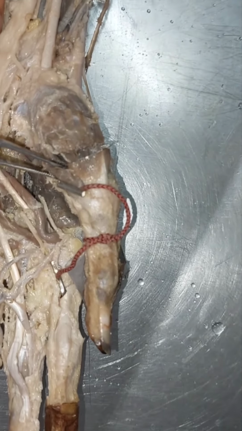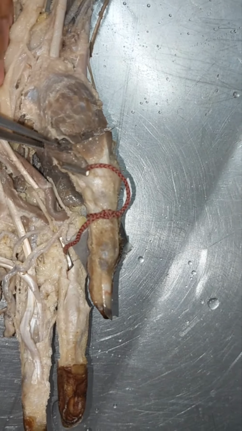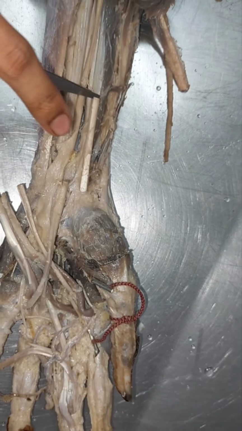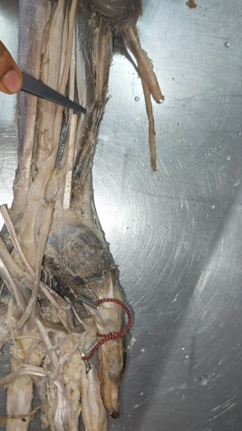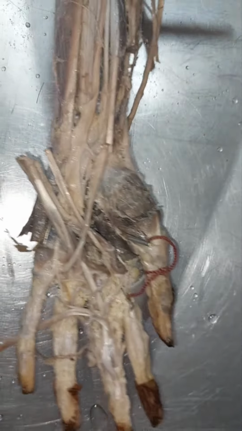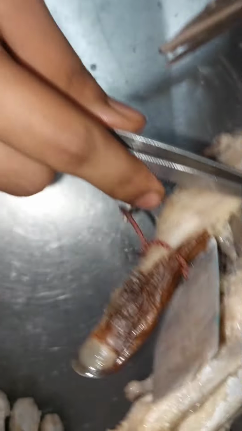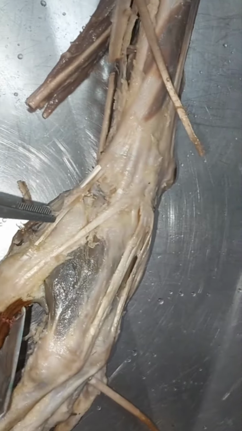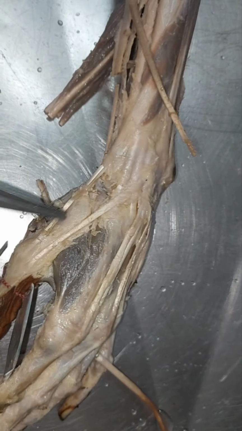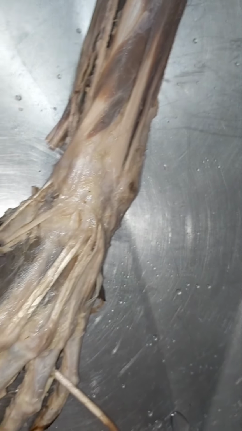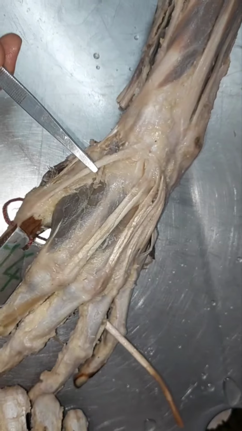The flexion of the thumb is done by the flexor pollicis brevis and the flexor pollicis longus. The extension of the thumb is done by extensor pollicis brevis and extensor pollicis longus.